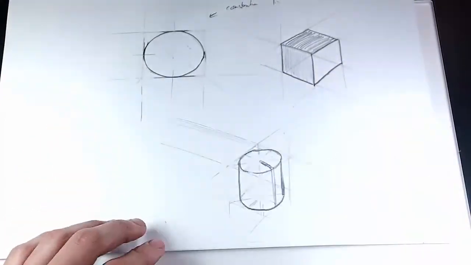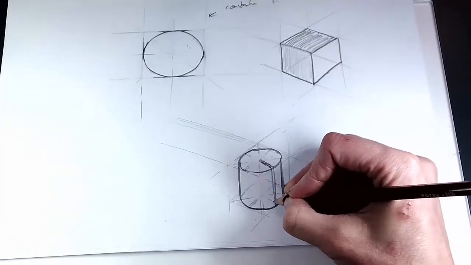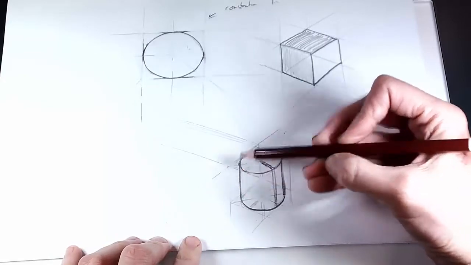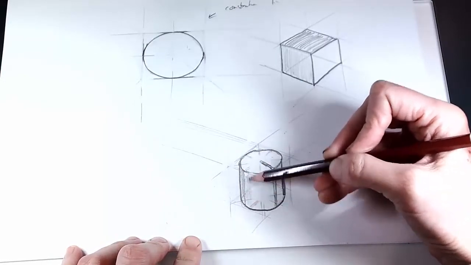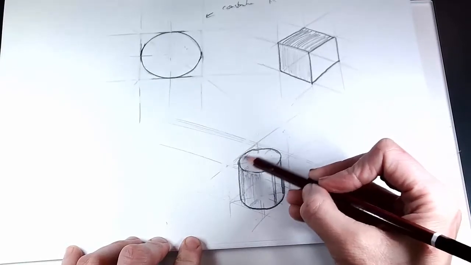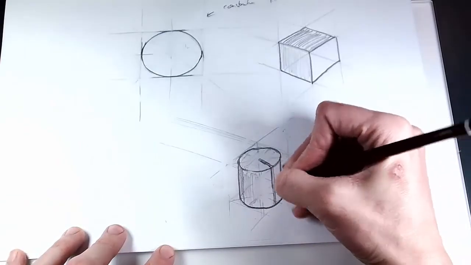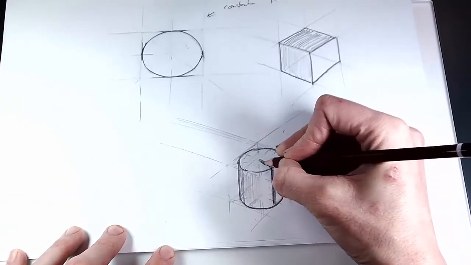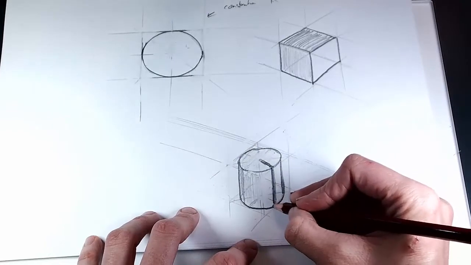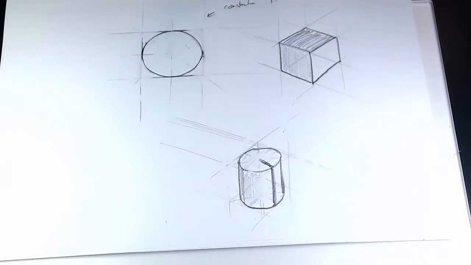Construction lines. Could add some shading. Make a bit more of a gap than I have. So that then gives you a framework to do simple shapes.